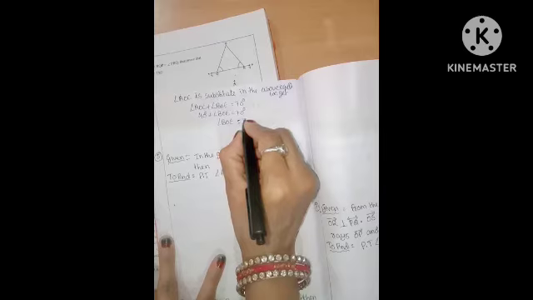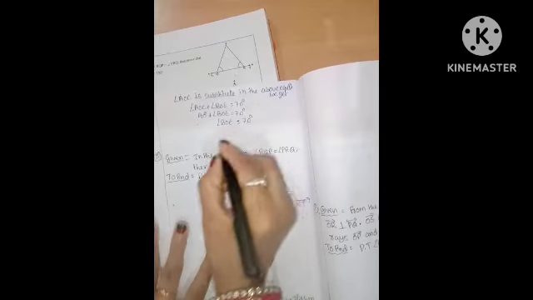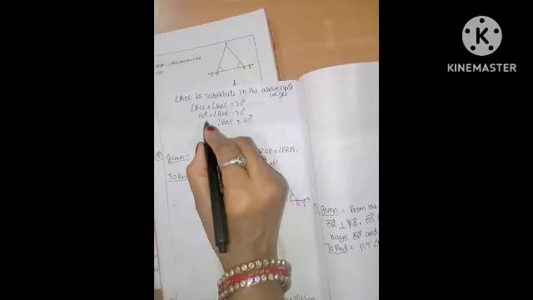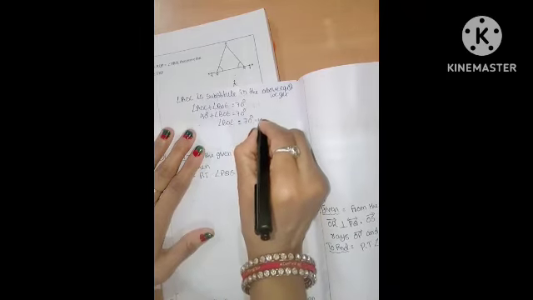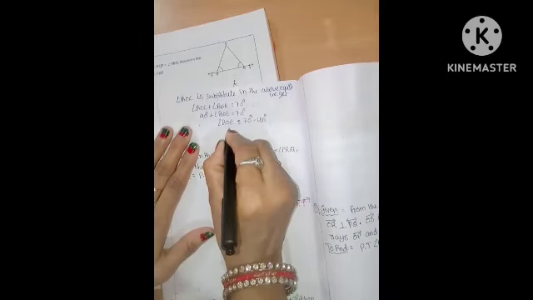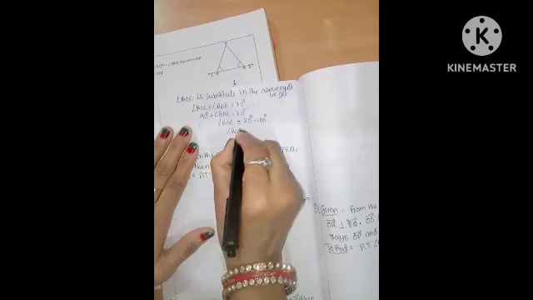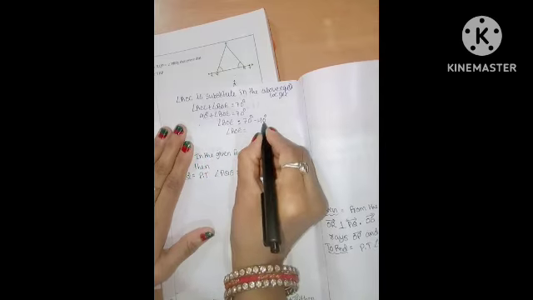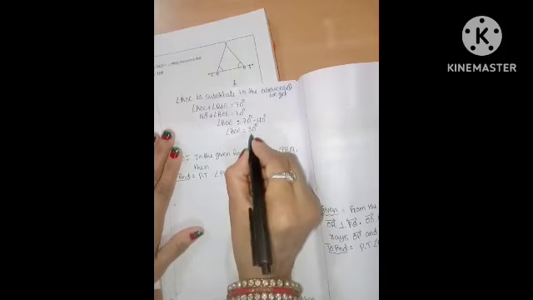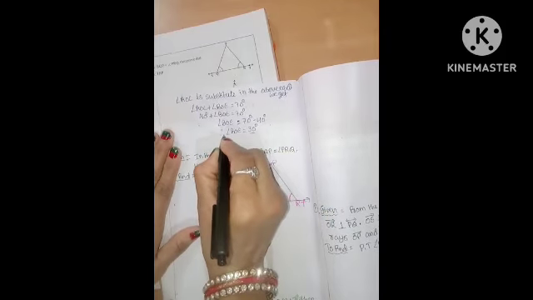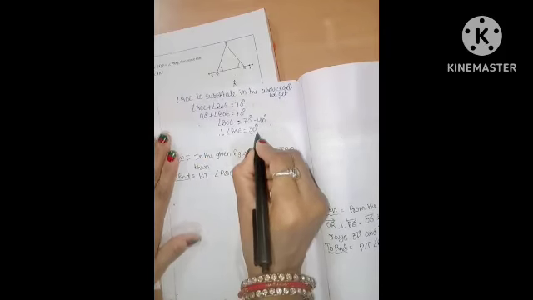So before the equal sign it is plus 40 degrees, after the equal sign it becomes minus 40 degrees. So angle BOE is equal to 70 degrees minus 40 degrees. How much value did you get? 30 degrees only. Therefore, angle BOE is equal to 30 degrees.